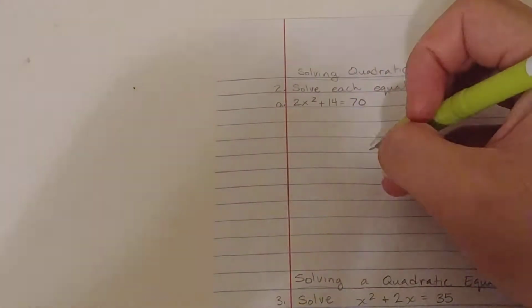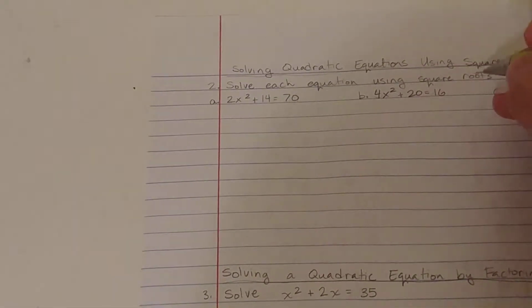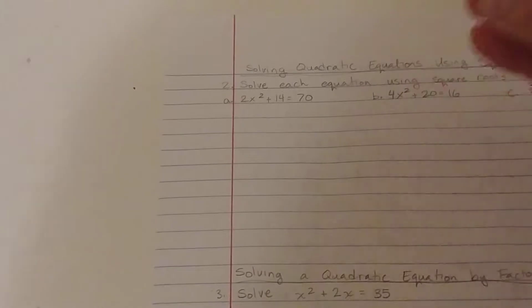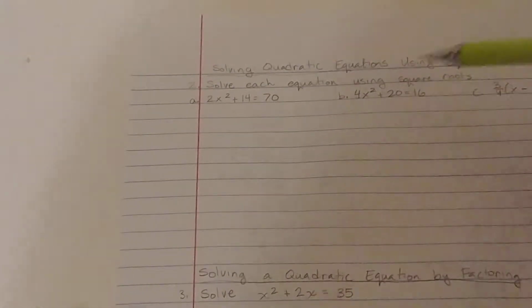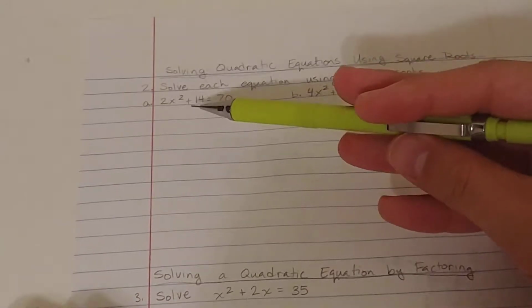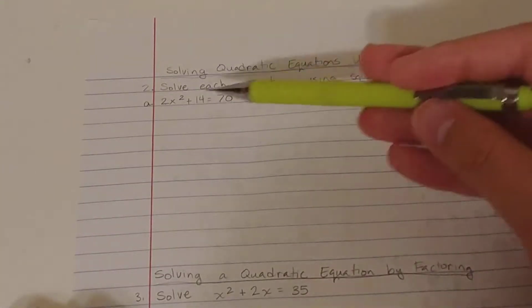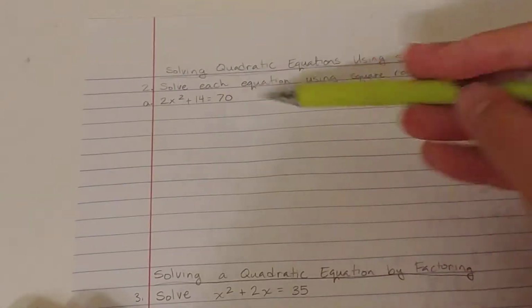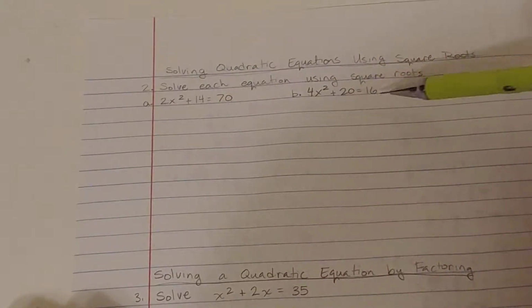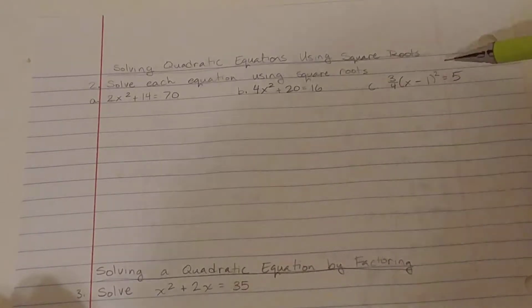So let's look at the first one. All right, the way we know that we want to use square roots to solve quadratic equations is notice what's missing from each of these. It's the x term. So we don't have the bx, right? We don't have a number x. We have an x squared. We have a constant, all right? But we don't have the x term, except for this, but here we have this squared.